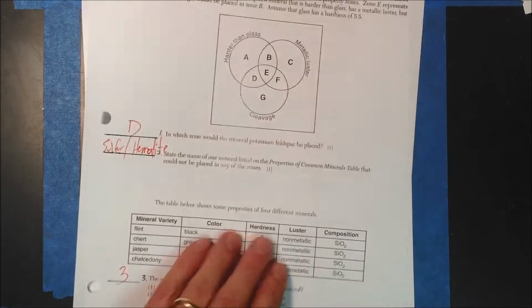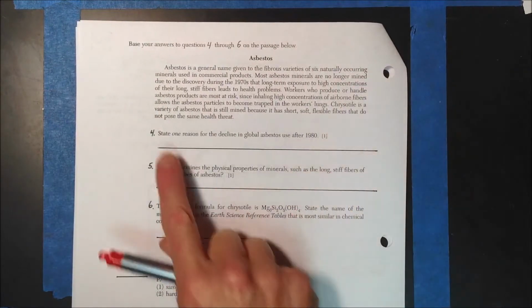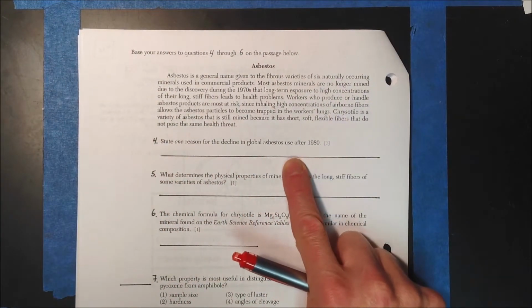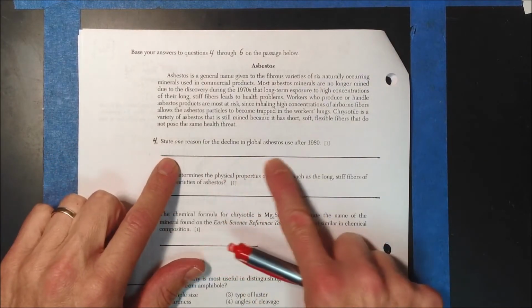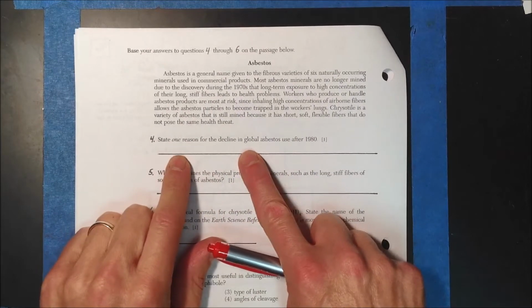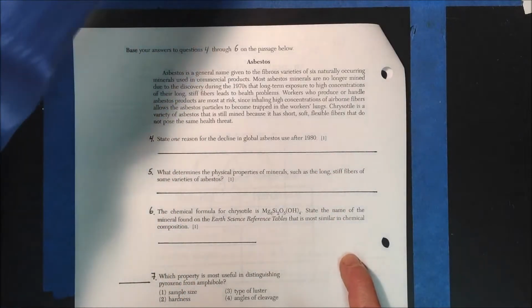Number 3. Hopefully you're seeing this. This is the type of stuff that is going to be on a mineral test. Here we go. This requires some reading. Make sure you read this. State one reason for the decline in global asbestos use after 1980. The best answer is something like because asbestos causes health problems. It causes problems with people's lungs who are exposed to it. It gets stuck in their lungs. Something about health problems here. That's the best answer for 4.